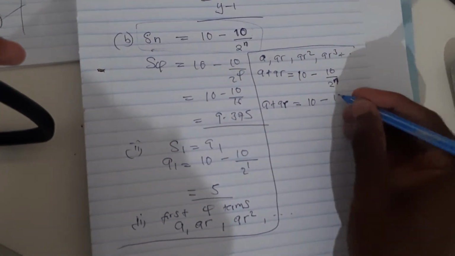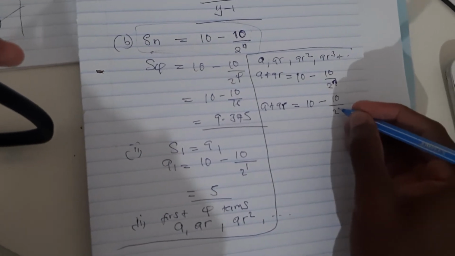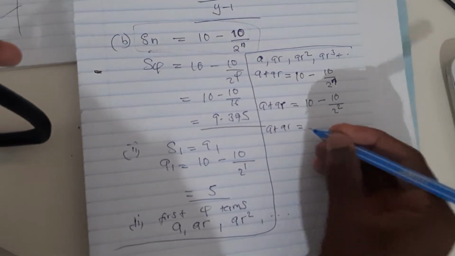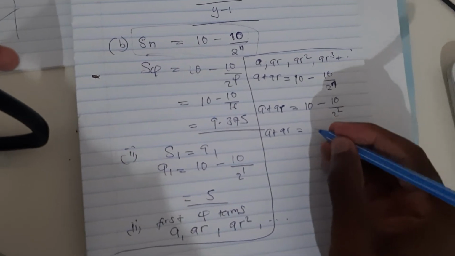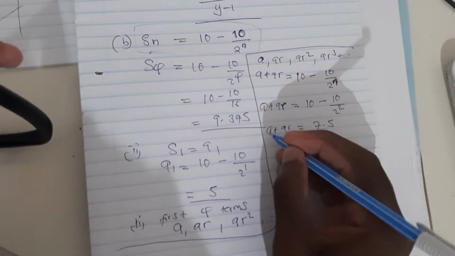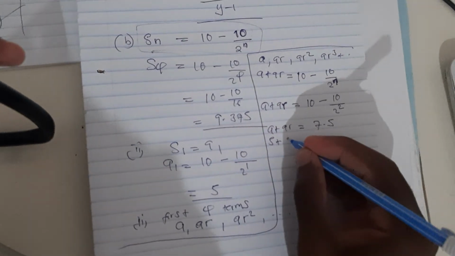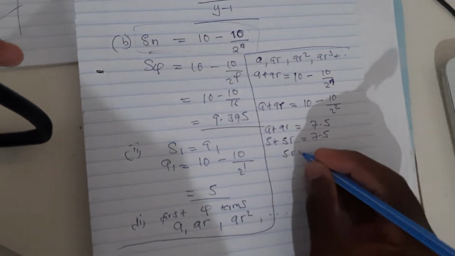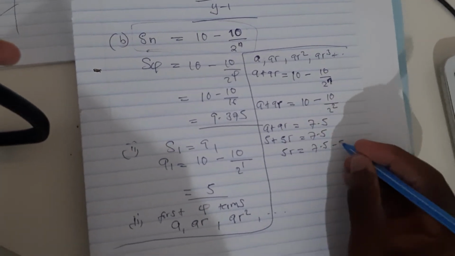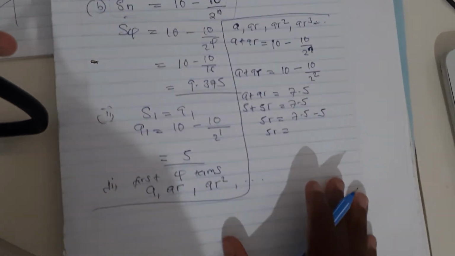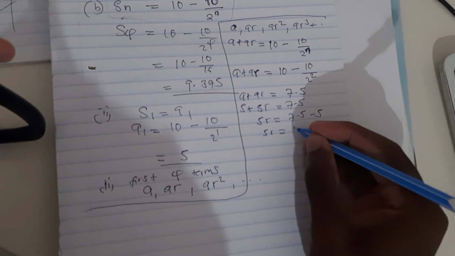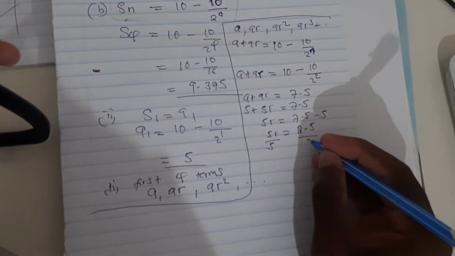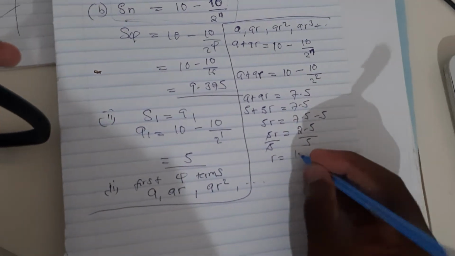So 10 minus 10 over 2 squared gives 7.5, and I know my a is 5, so 5 plus 5r equals 7.5. So 5r equals 7.5 minus 5, which is 2.5. Dividing both sides by 5 gives r, which is half.